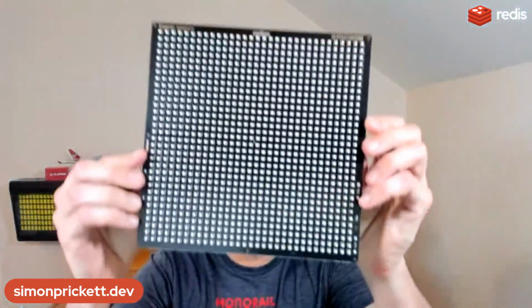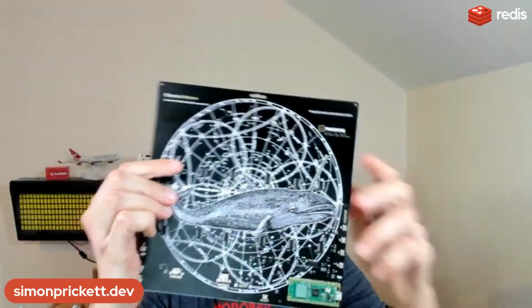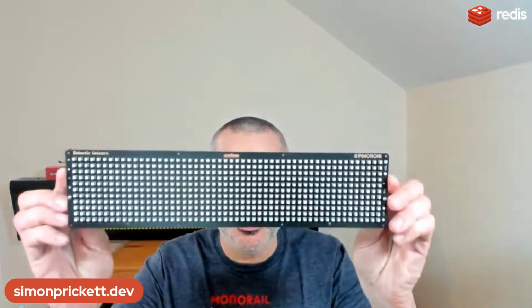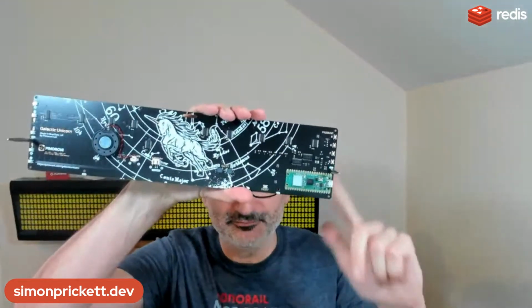I've got, let me just make the camera a bit bigger here. I've got a couple of these. So I've got this one that you see here, the square one, again, the microcontroller is on the back, so we can program to that. And then, again, this might be more useful for this sort of information, we've got an LED display in this format, exactly the same principle, microcontroller on the back, that can run MicroPython.